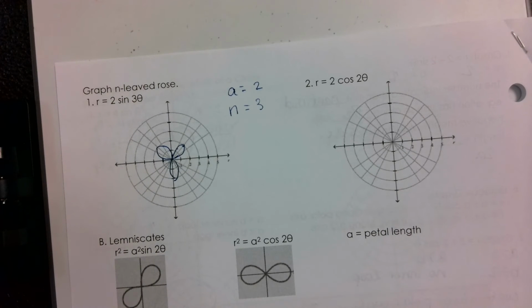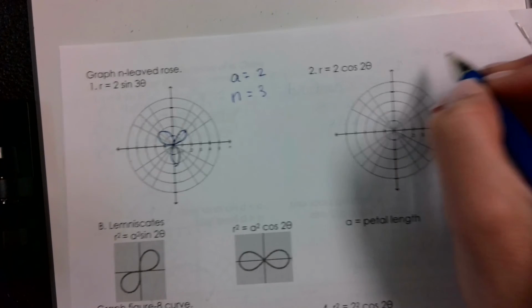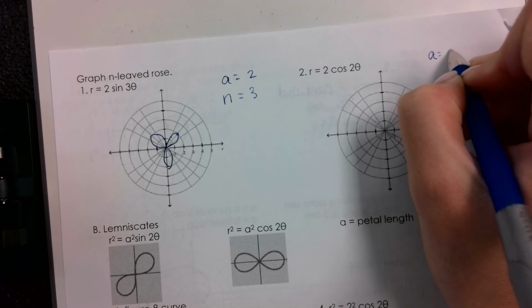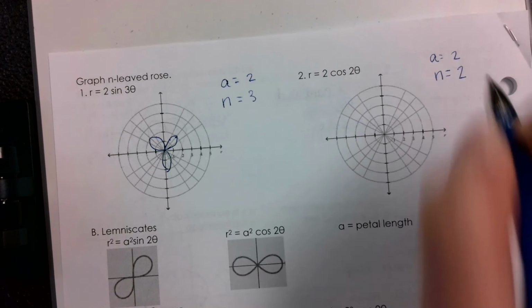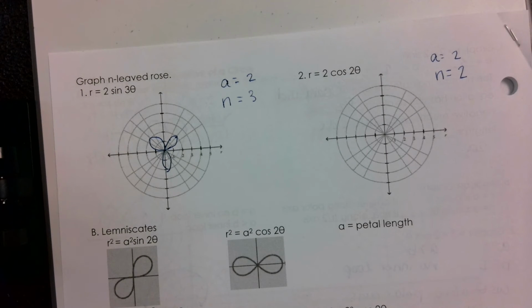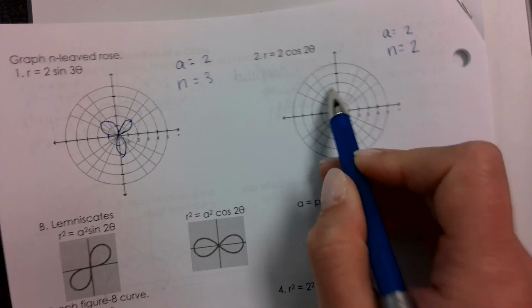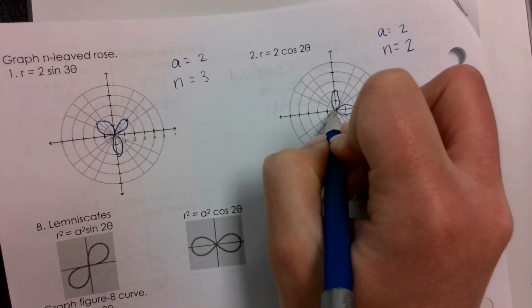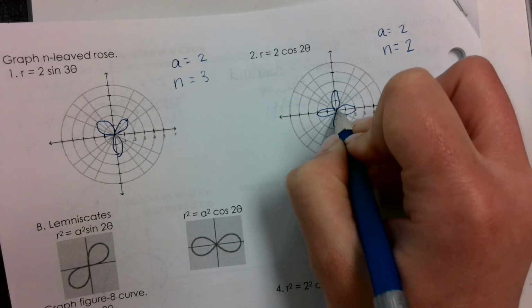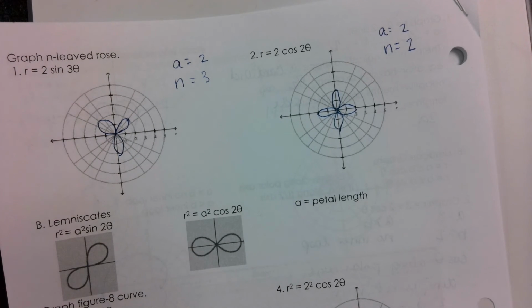So looking at the next one, what's our A value for that one? 2. What is our N value this time? 2. So that means because it's even, how many petals are we going to have? 4. Yeah? Since it's cosine, everything's going to be on the axis this time. So you're going to have 1 petal here, another petal here, 1 here, and our 4th one here. The more petals you have, they get more compact, so they're skinnier. Yeah, that's it. Questions on those?